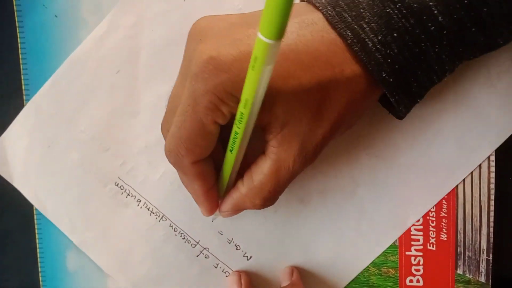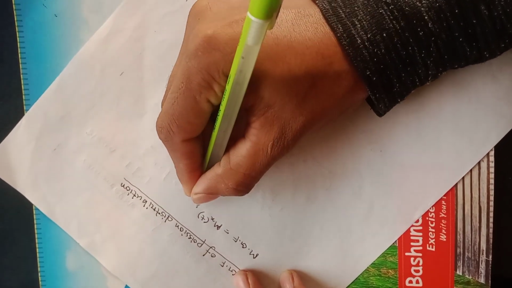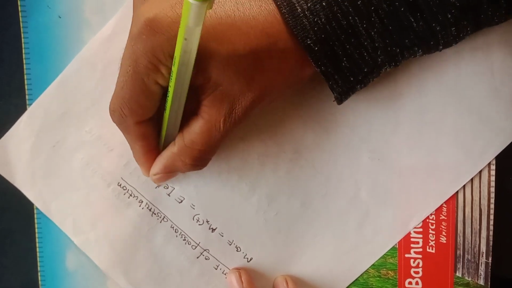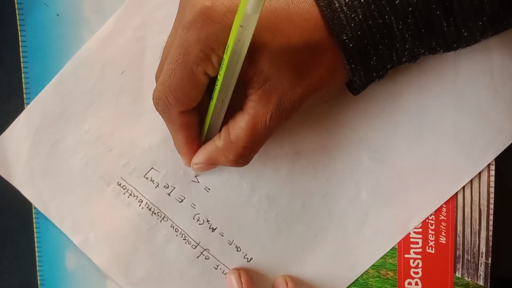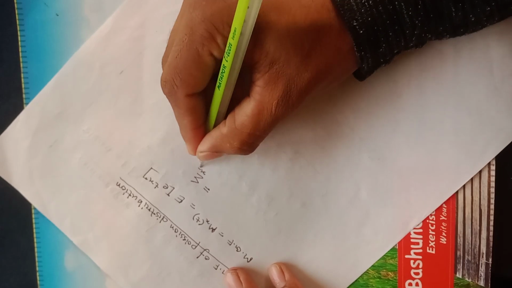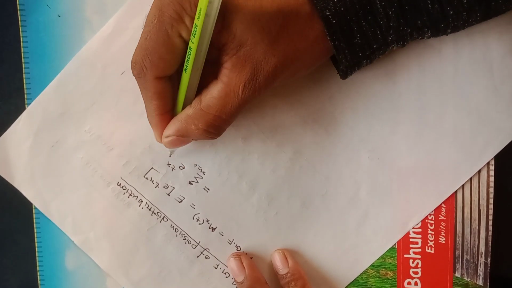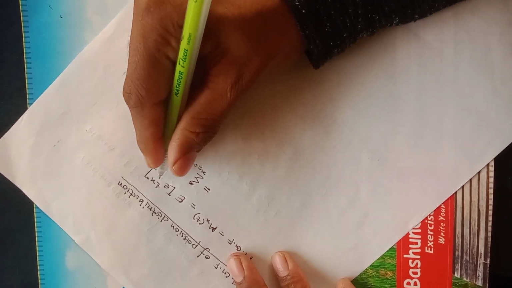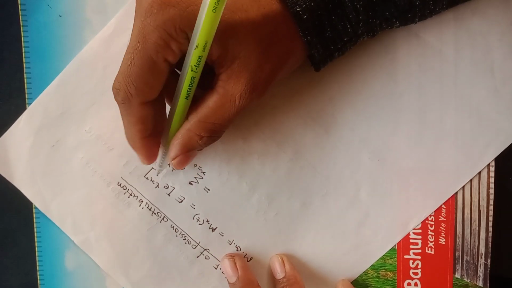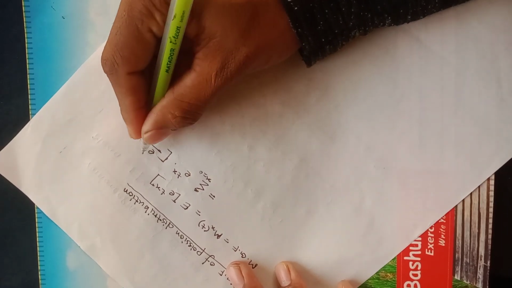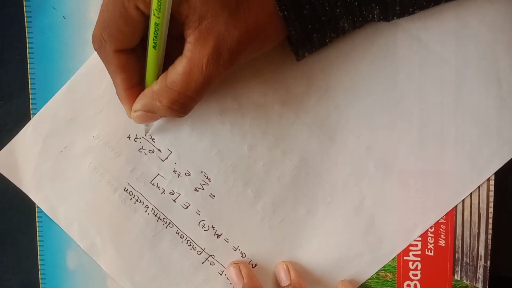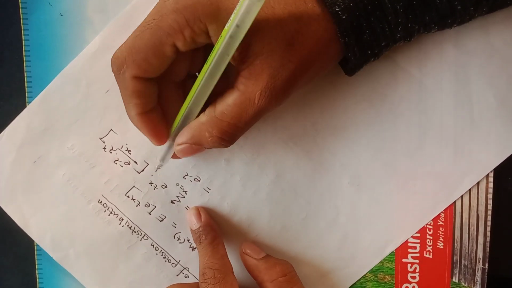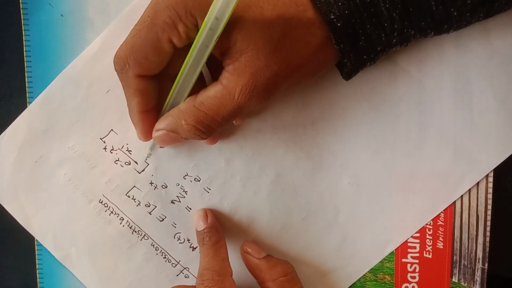Moment generating function of Poisson distribution, we can write M_X(t) equals expectation of e to the power tx. Expectation of e to the power tx takes the value summation x equals 0 to infinity, e to the power tx into f(x), where f(x) can be written as e to the power minus lambda into lambda to the power x by x factorial. Here e to the power of minus lambda is taken outside the summation.